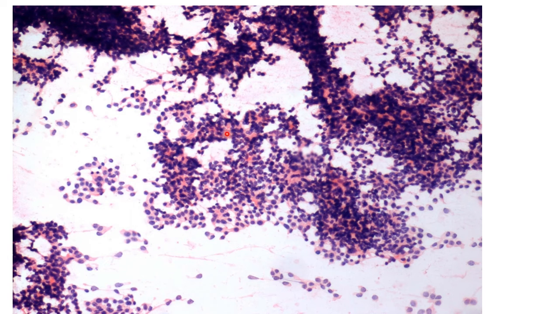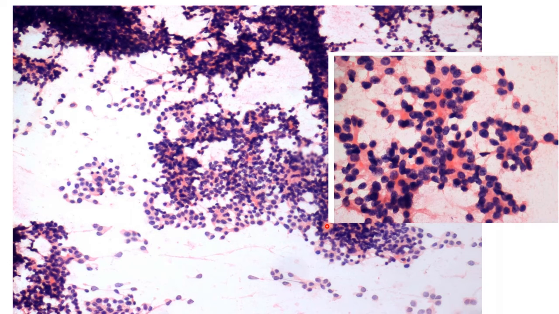Here again, you can make out these rosettes, these little ones here, and the cells are round to ovoid with a speckled or stippled chromatin. The rosettes have been highlighted here as well. So you can easily make out these rosettes, very characteristic of an ependymoma.